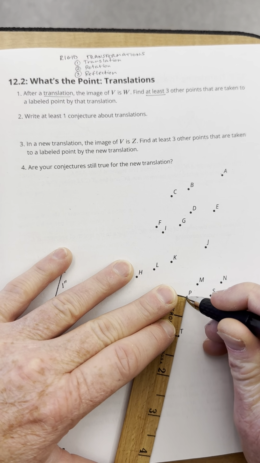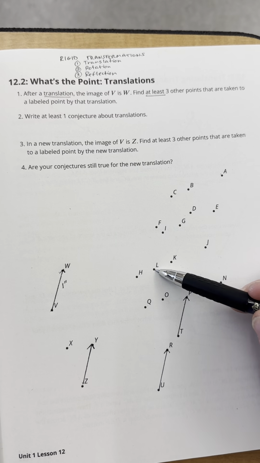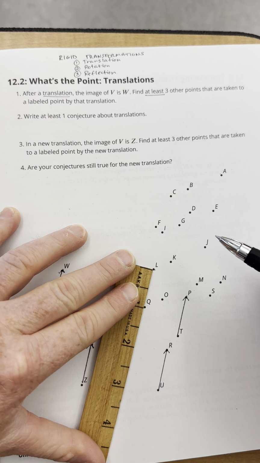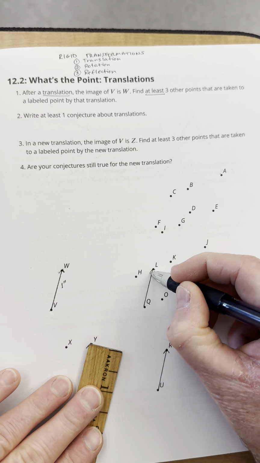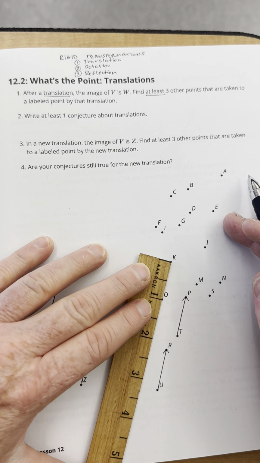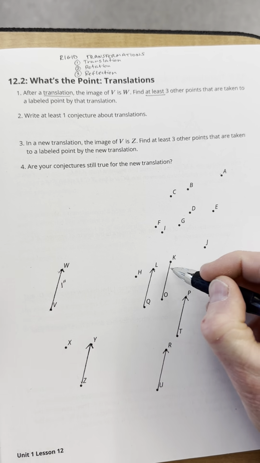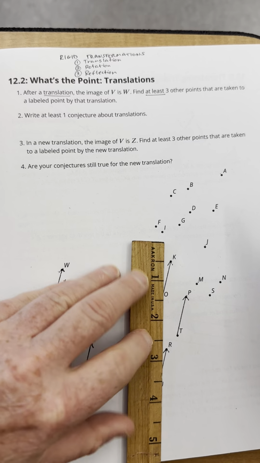T to P, right there. How about Q to L? O to K looks about an inch. Yeah. How about M to J?